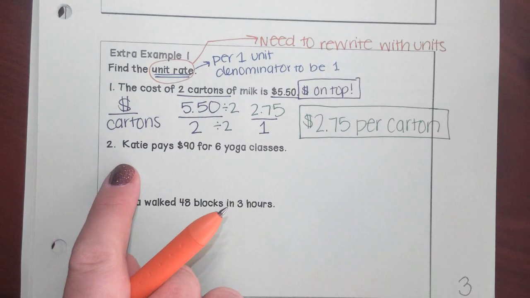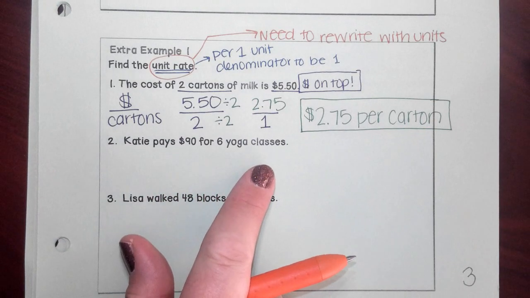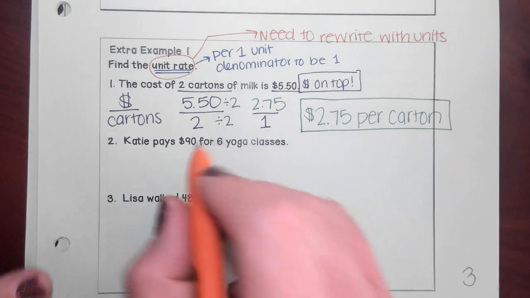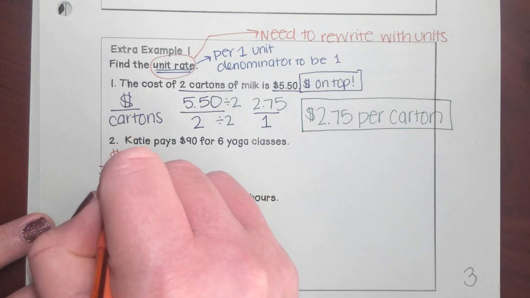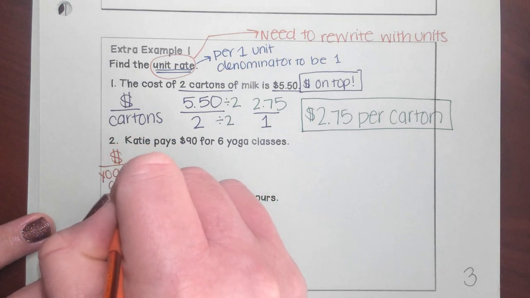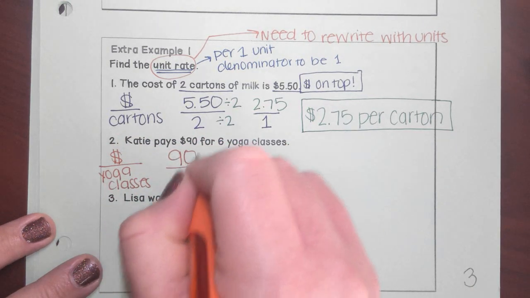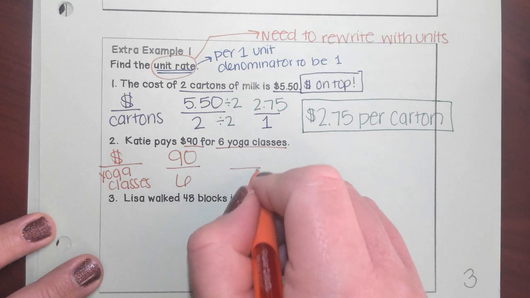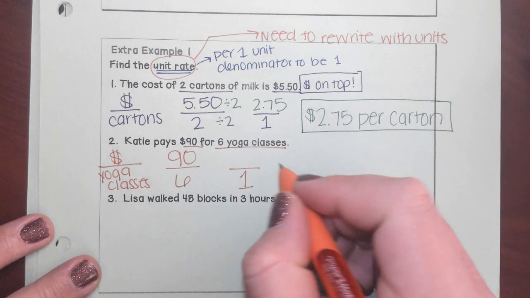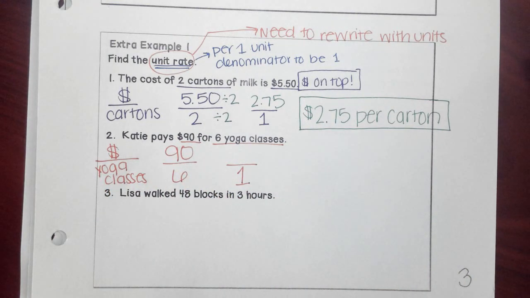So let's go ahead and look at number 2. We have Katie pays $90 for 6 yoga classes. So we have dollars, yoga classes, and we have $90 for 6 yoga classes. I'm just kind of taking from here. We want to know what is the cost per 1 unit or per 1 yoga class, because that's my unit rate. Go ahead and try this one now.